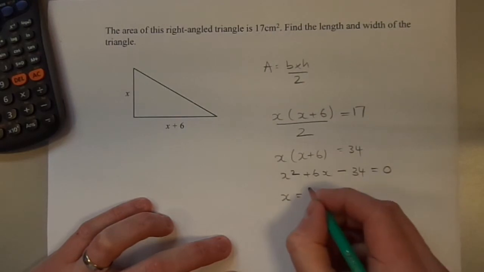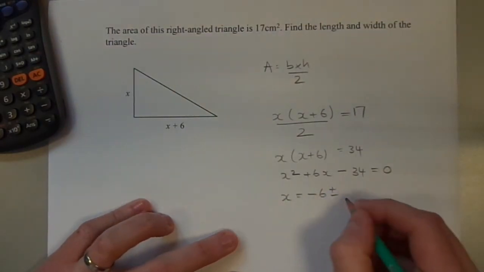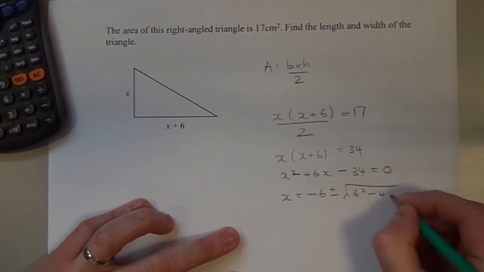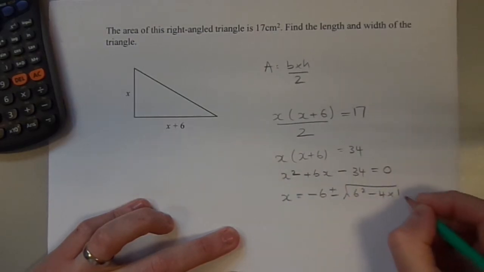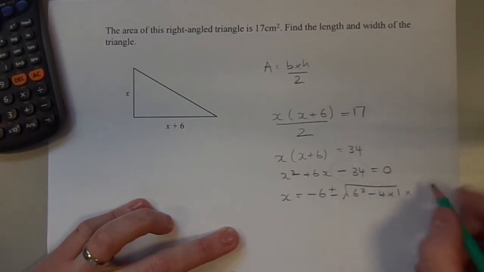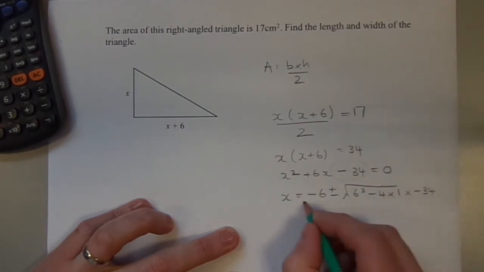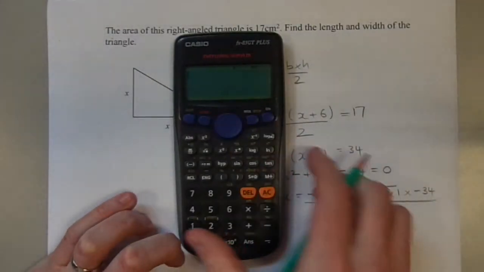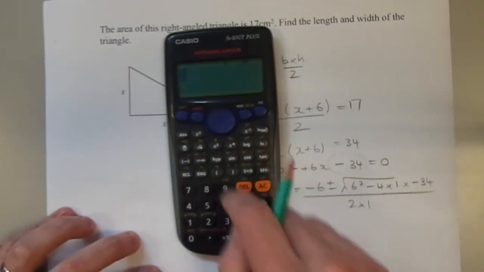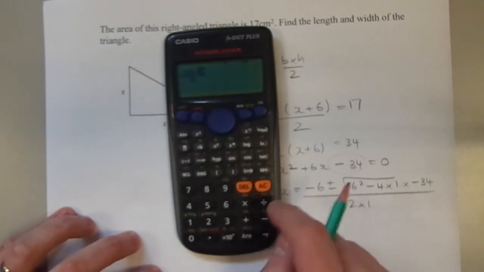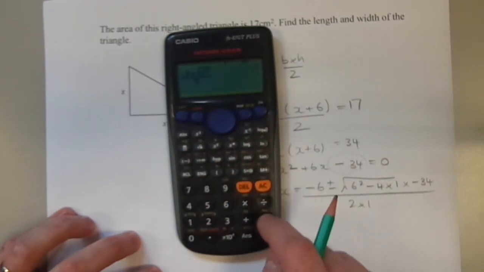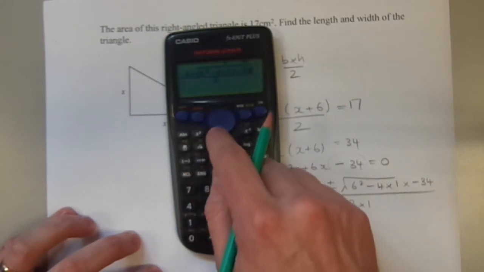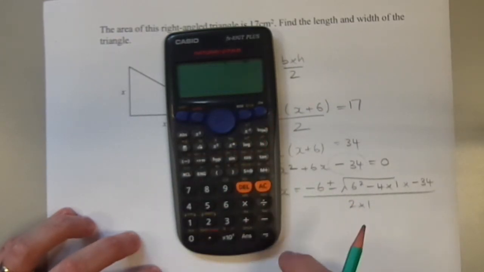x equals minus b, which is minus 6, plus or minus square root of b squared, 6 squared, minus 4 times a times c. Be careful with this, c is minus 34, all over 2 times 1. So minus 6 plus or minus the square root of 6 squared minus 4 times 1 times negative 34, all over 2 times 1.